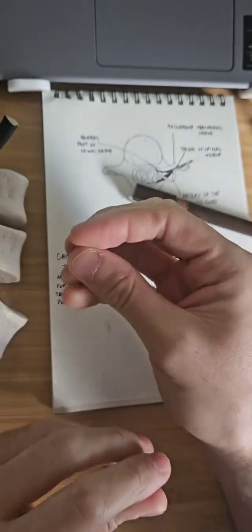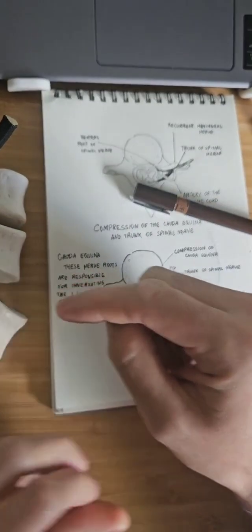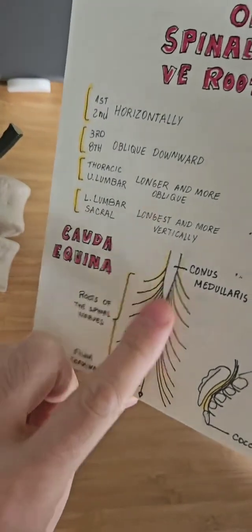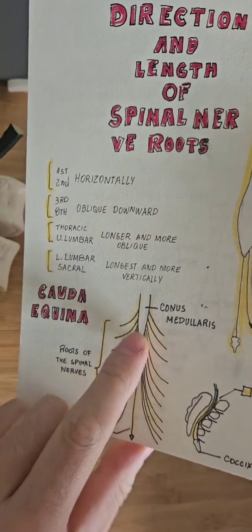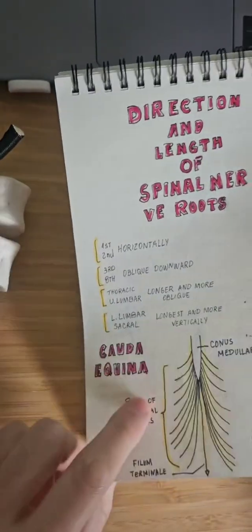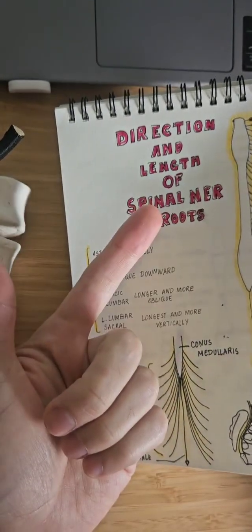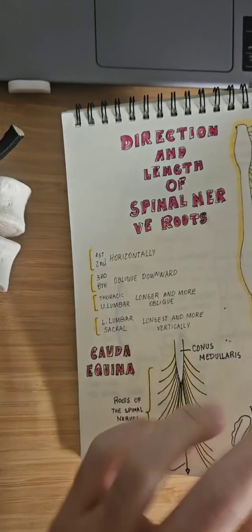It protrudes through the annulus fibrosus and compresses the nerve roots of the cauda equina, which are the nerves that come from the end of the spinal cord. If you see, here is the conus medullaris, which is the end of the spinal cord, and here we have the cauda equina, innervating the lower limbs, pelvic organs, and also the perineal region.